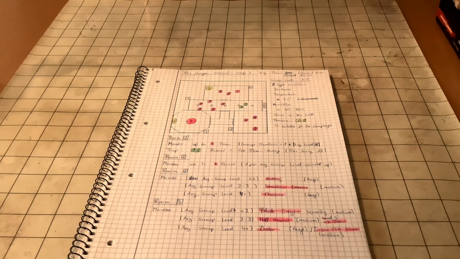For example, if I have a group of 4 characters level 1, there are 3 Drow. The average level of the group is 1 minus 1, so it's 0. And the group has 4 members, so 4 minus 1, 3, plus 0 for the average level. A group of 4 player characters with an average level of 2, for example, is easy.